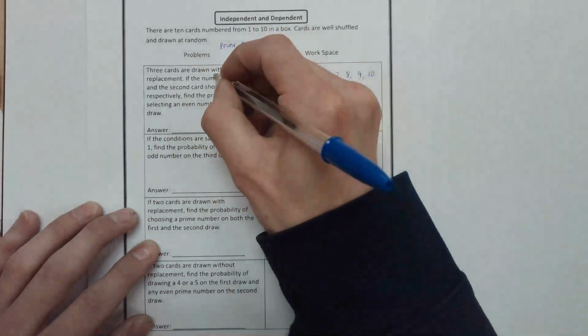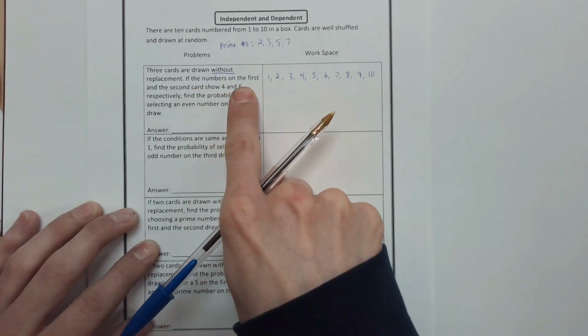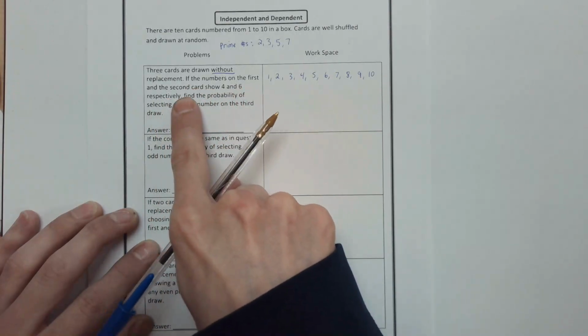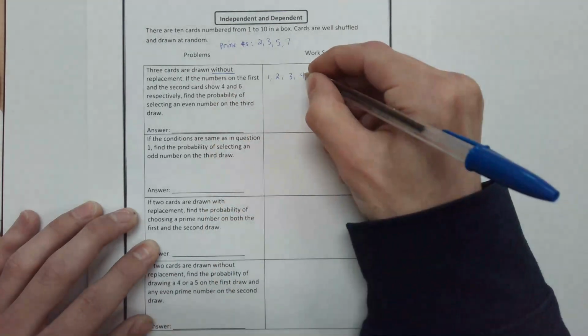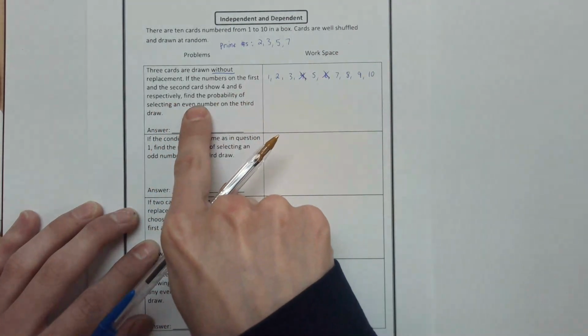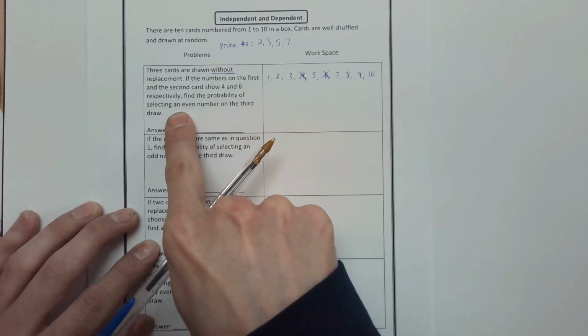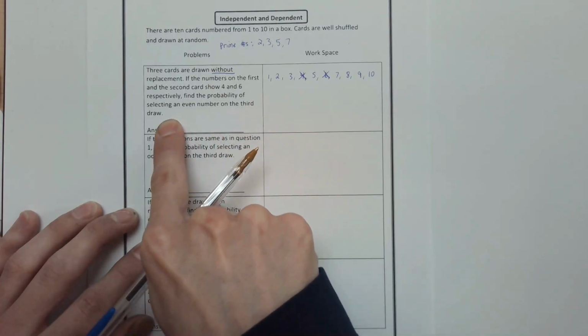Keyword: without replacement. If the numbers on the first and second cards show 4 and 6, find the probability of selecting an even number on the third draw.